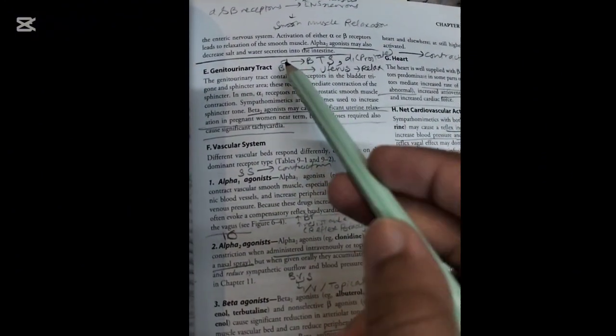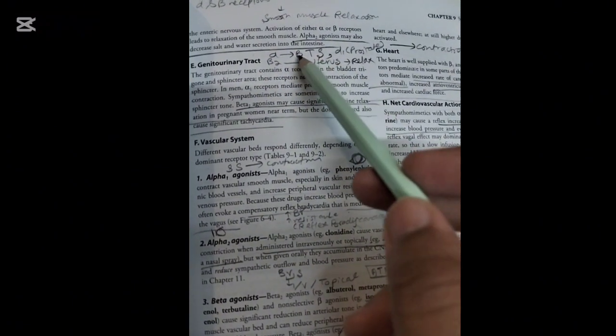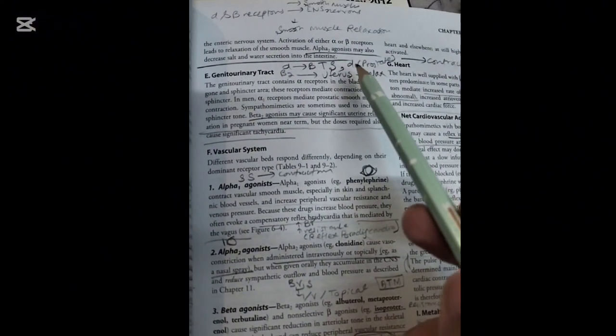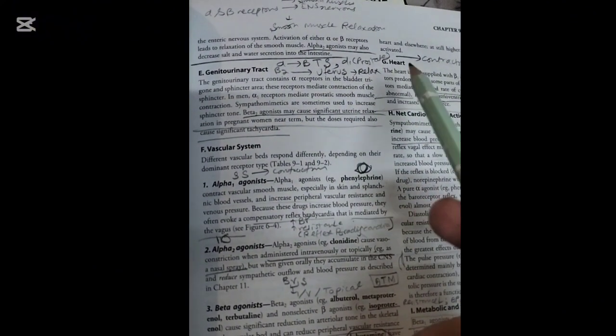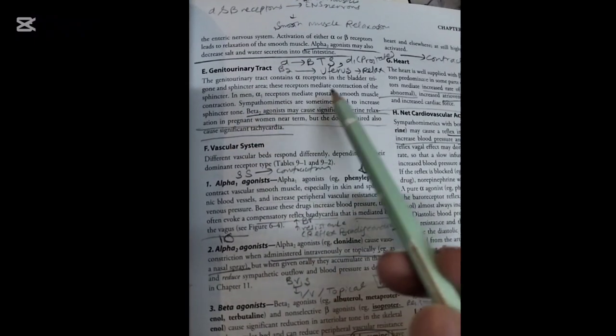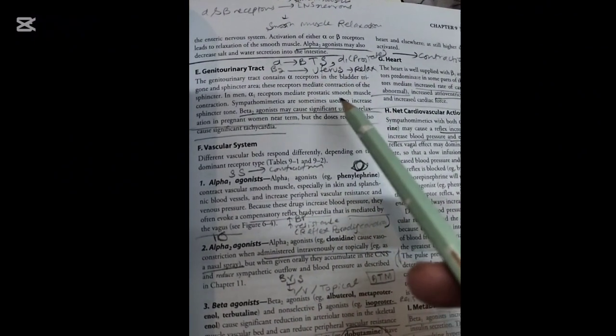Here we have the alpha receptors and the beta receptors. Alpha receptors are going to be present in the B, T, and S, so in the bladder, the trigone, as well as the sphincters. And also the alpha-1 receptors are going to be present in the prostate gland in the males, and they are going to cause contraction of these organs. If we talk about the beta-2 receptors, then they're going to cause the relaxation of the uterus. They're going to be present in the uterus of a pregnant female.